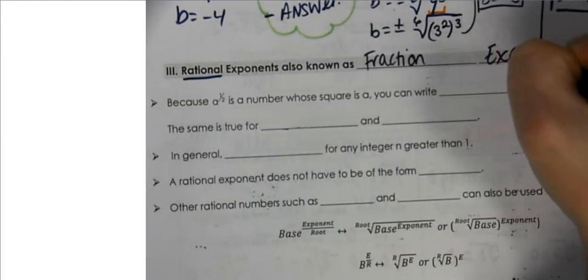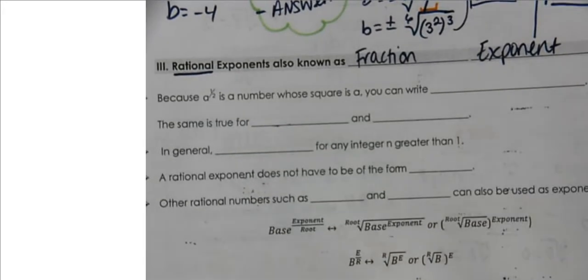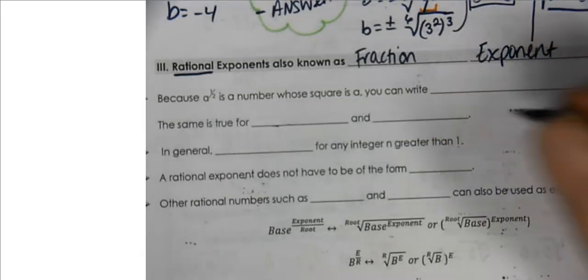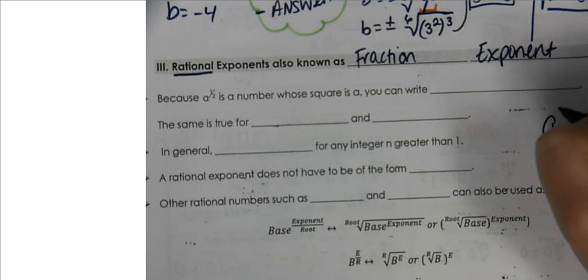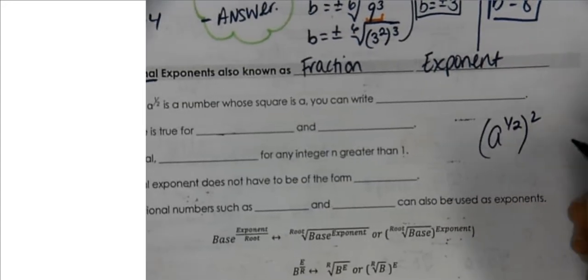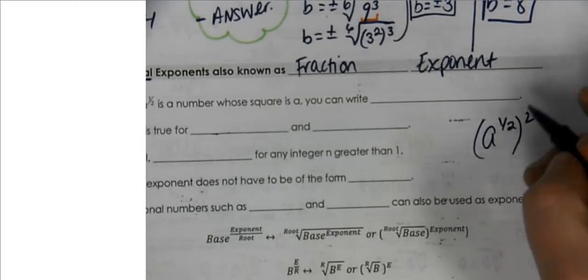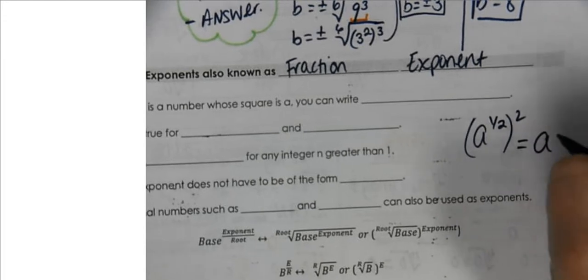So all of our exponents are going to be fractions instead of integers or whole numbers like we are used to. And because a to the 1/2 power is a number whose square is a, meaning if I were to take a to the 1/2 power and square it, using my properties of exponents, that would be 1/2 times 2, which is equal to just a to the first power.